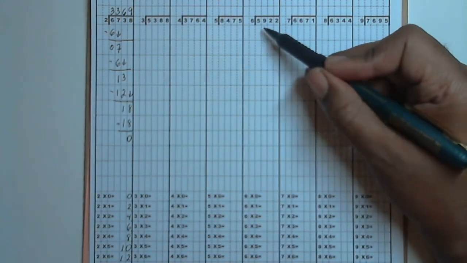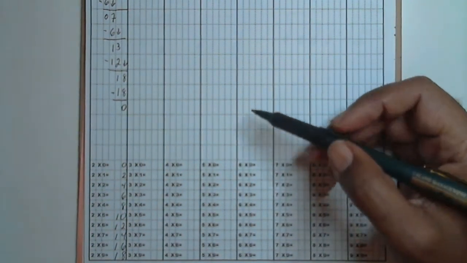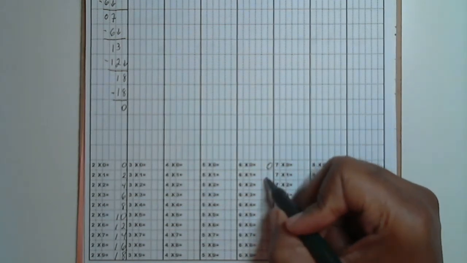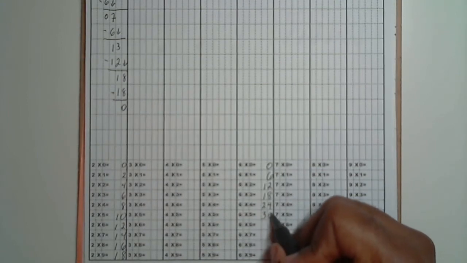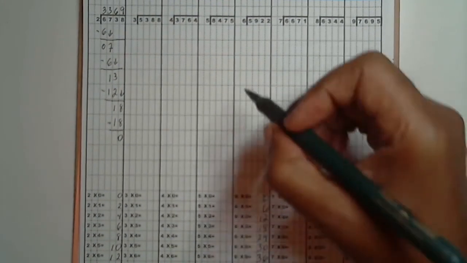Now let's move to the 6's. We're going to divide by 6, so we need our 6 times tables from 0 to 9. So let's start off with the first one here. 6 times 0 is 0. 6 times 1 is 6. 6 times 2 is 12. 6 times 3, 18. 6 times 4, 24. 6 times 5, 30. 6 times 6, 36. 6 times 7, 42. 6 times 8, 48. 6 times 9, 54.